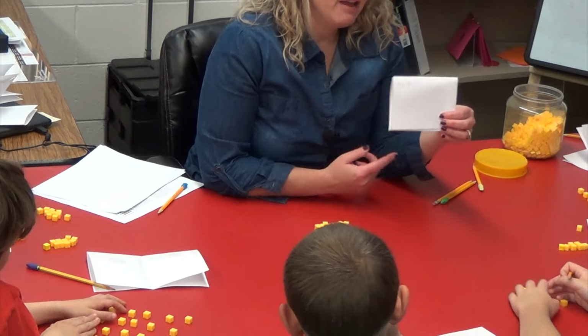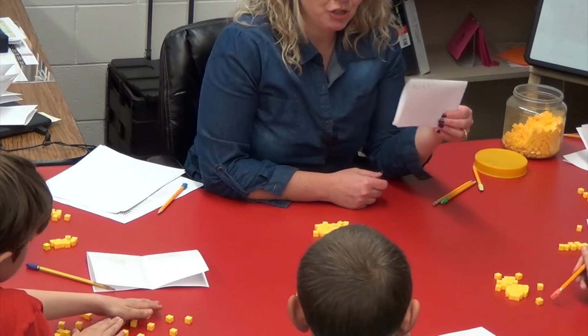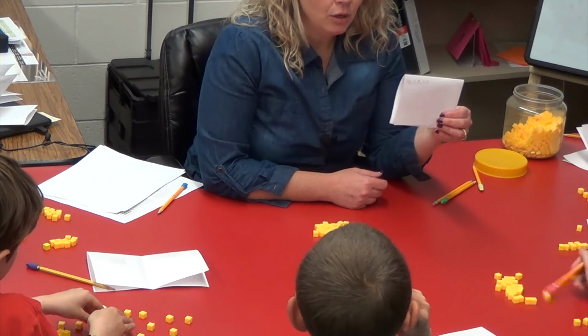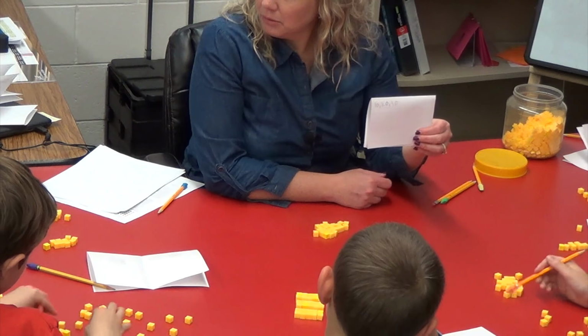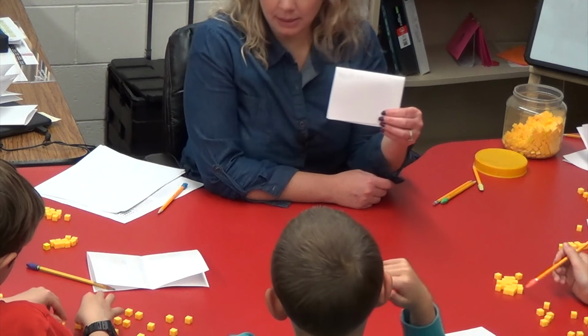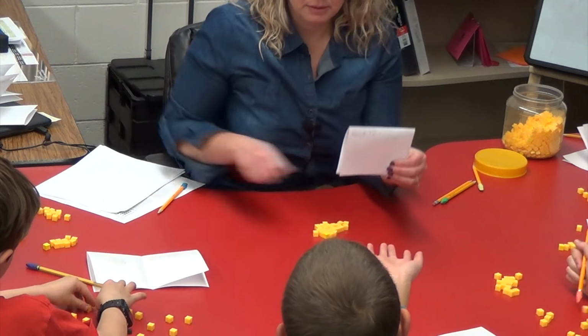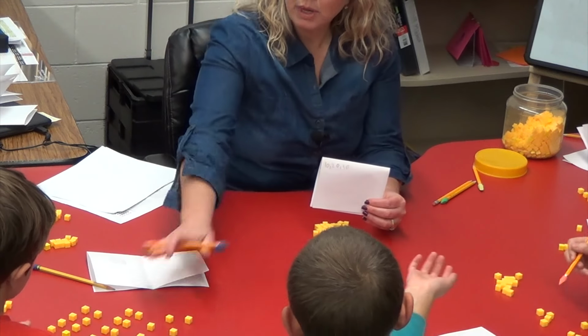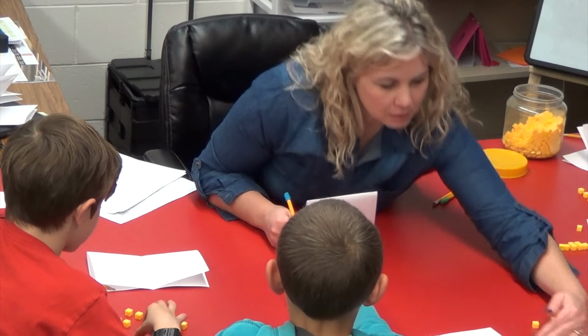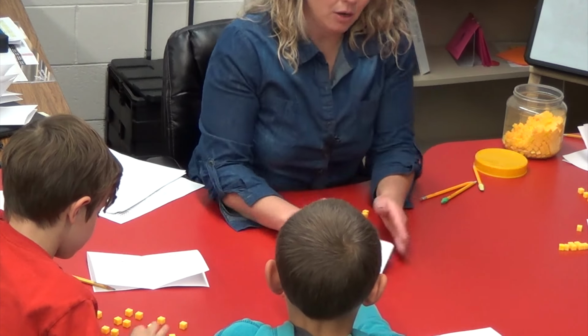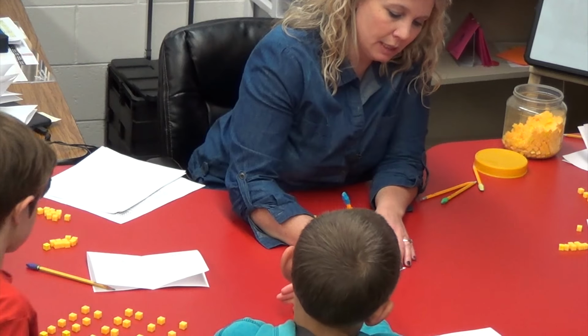That's a counting. And if I wanted this to show the addition that you did in your head, what would I write? 10 plus 10 plus 10 equals. Why would he write 10 plus 10 plus 10? Because it equals 30. Because you're adding 10 every time. Okay, so I'm going to write that. 10 plus 10 plus 10.